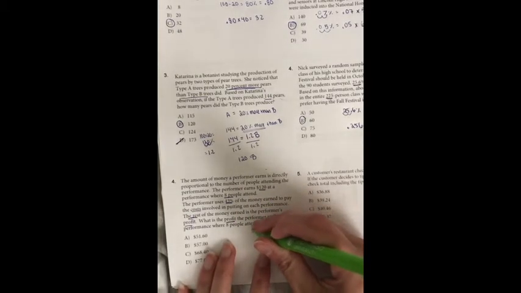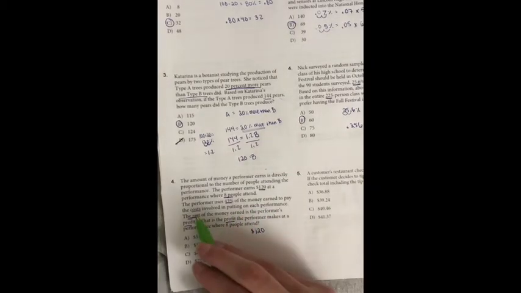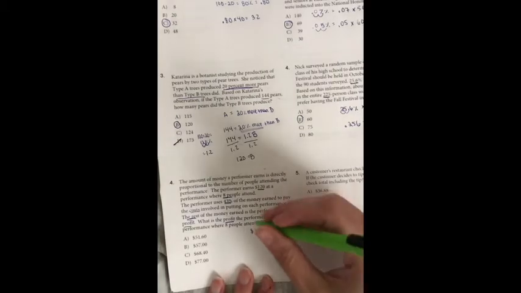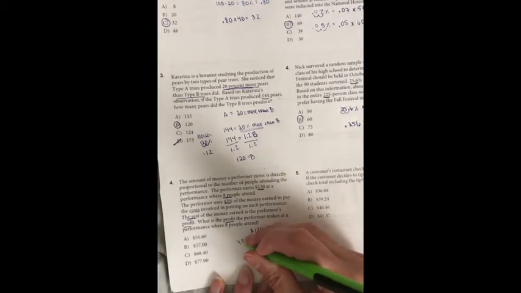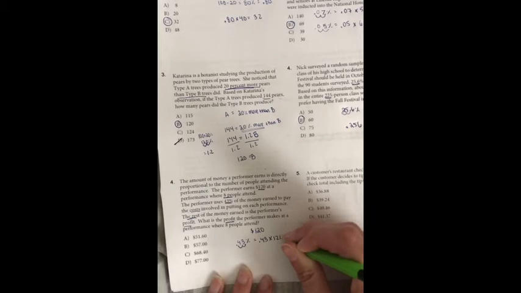Okay, so 8 people attend means we have $120. Now 43% of that 120 goes to costs, so we can figure that out. 43% written as a decimal, take this guy, move it twice. 0.43 of that 120 is going to costs. So $51.6 is going to the costs.